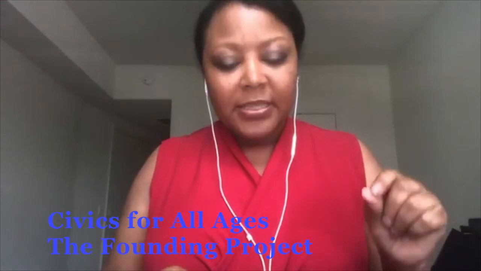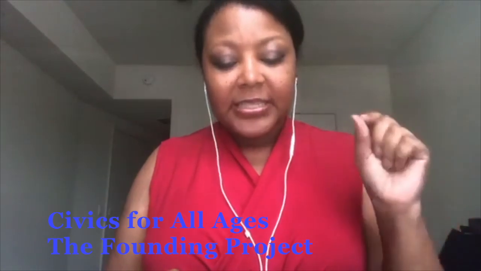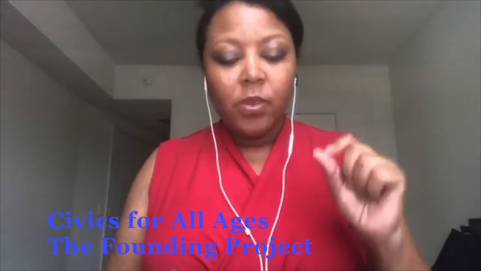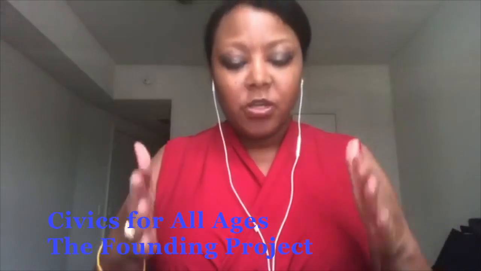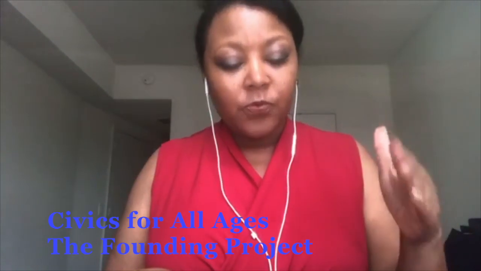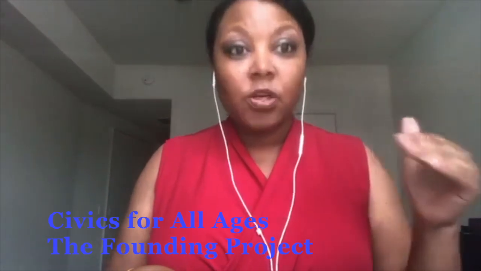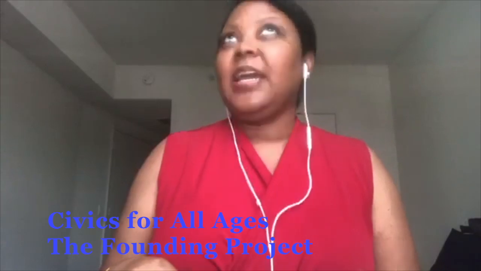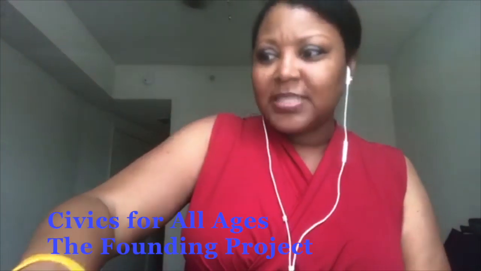So the Constitution guarantees that each state will have a Republican form of government. And that means that the federal government guarantees that the citizens will be able to vote for representatives who they believe will best represent their concerns. Let me say that again. The federal government ensures that the citizens will be able to vote for representatives who they believe will best represent their concerns. That's what it's all about. So much of the debate that we're having right now is who should be able to vote.